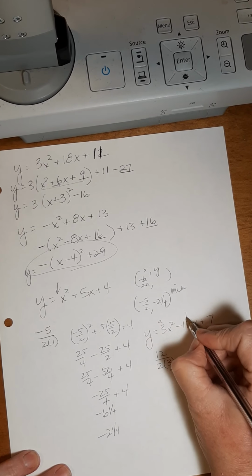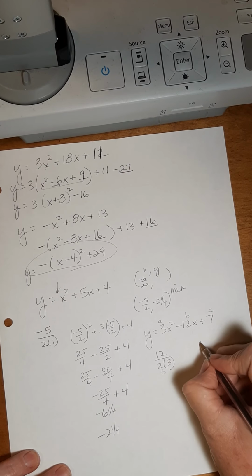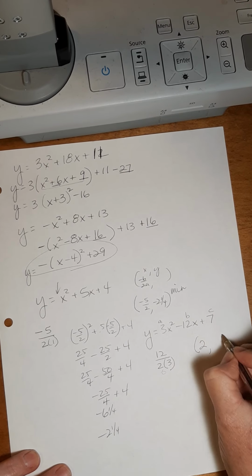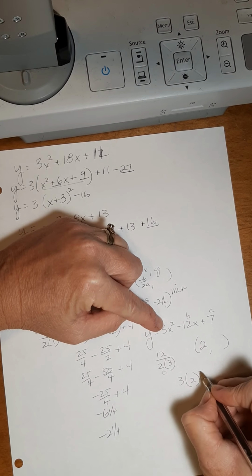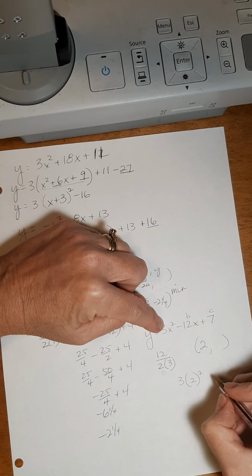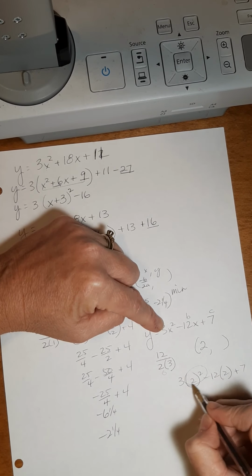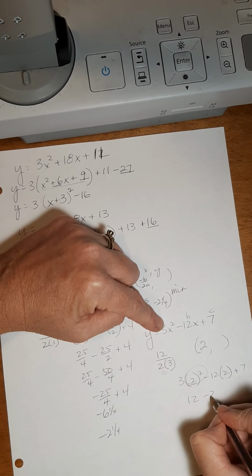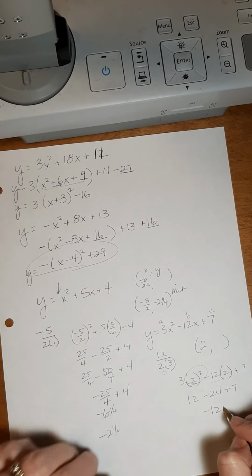So that would be 12 divided by 6, 2. So if my x coordinate's 2, to find my y, you just plug it in. 3 times, you can tell how this one's much better, 2 squared minus 12 times 2 plus 7. 4 times 3, 12, minus 24 plus 7. Negative 12 plus 7, negative 5.